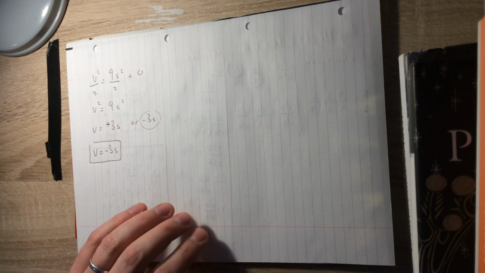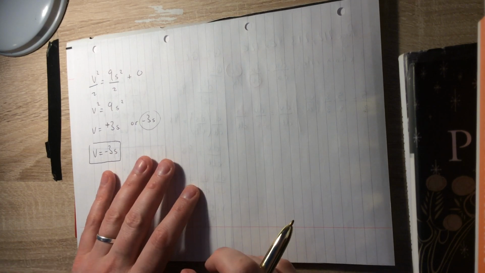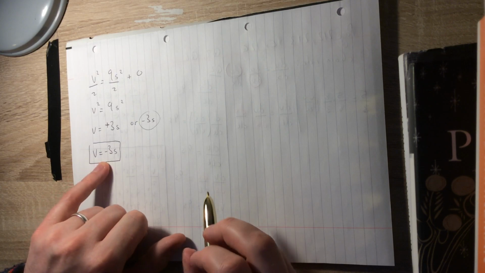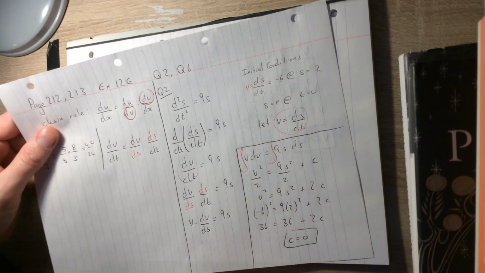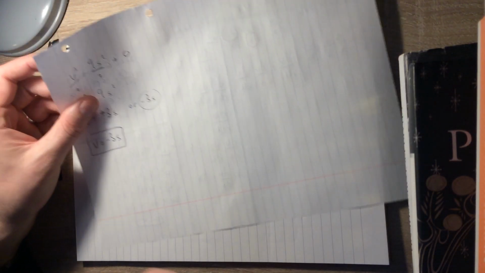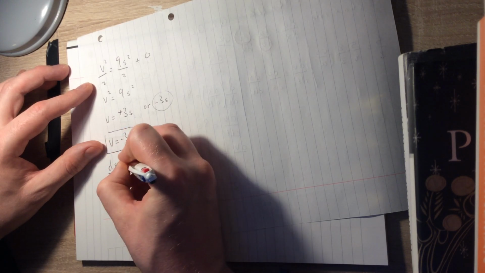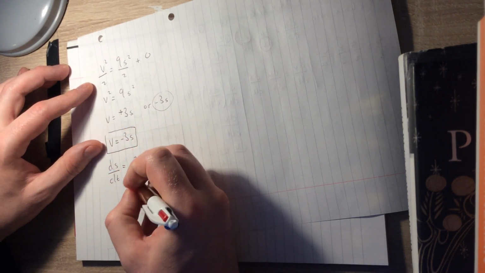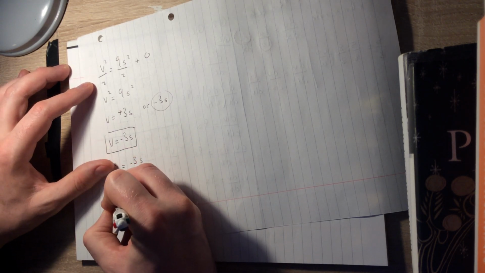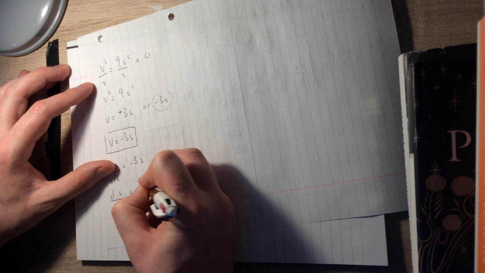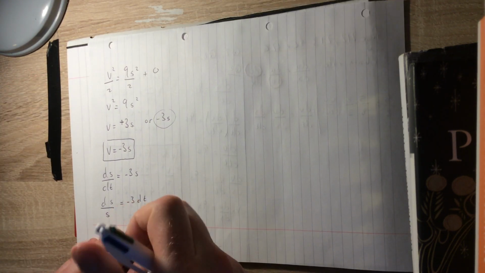Okay, now I hope I'm not moving too fast. You can pause the video and go back and watch bits if you're not sure about anything there, but we've gotten ourselves as far as v equals minus 3s, and v was just our name for ds/dt. So ds/dt is minus 3s. ds over s equals minus 3 dt. That's just separating out our two variables so that we can integrate.